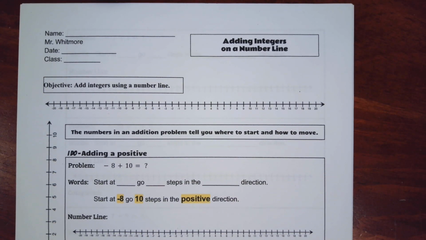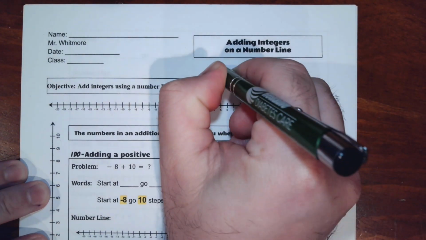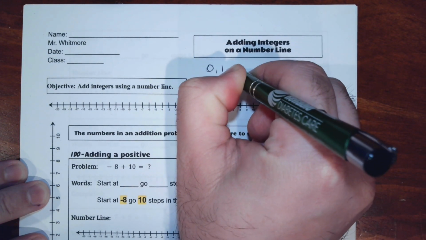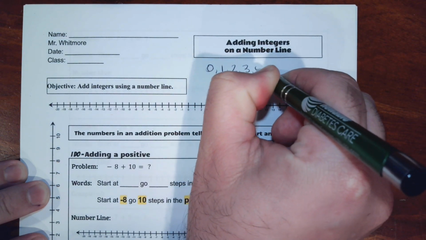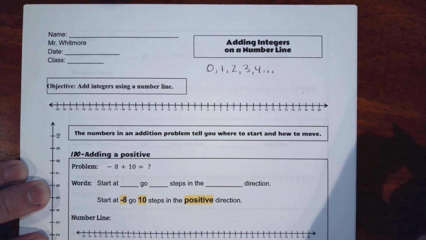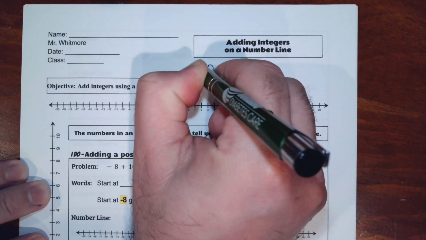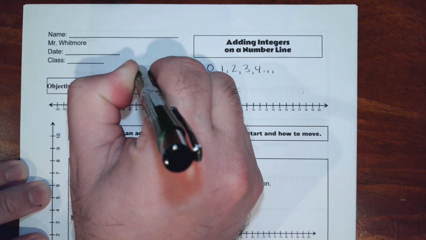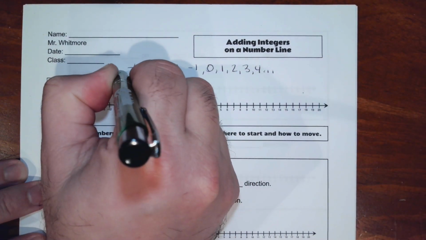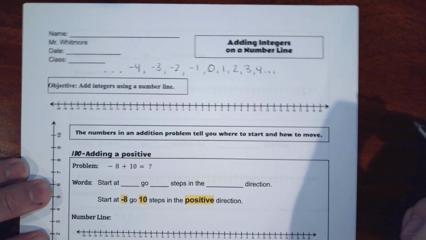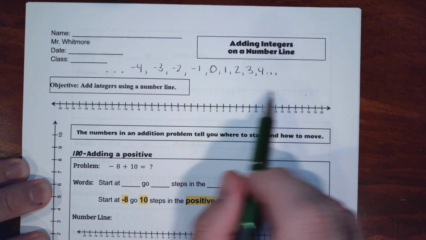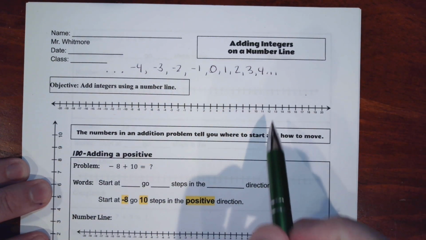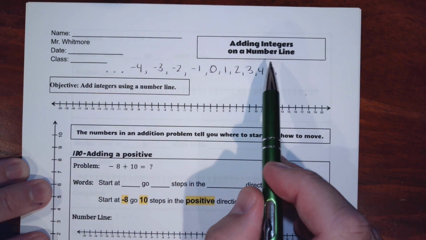Right, welcome back all. Today we're going to talk about how to add integers on a number line. Just to review what an integer is: all of our whole numbers, like 0, 1, 2, 3, 4, and their opposites. Okay. So you'll notice that there's no fraction or decimal numbers that are integers. Integers are only the whole numbers and their opposites. And today we're going to focus on how we can add them on a number line.